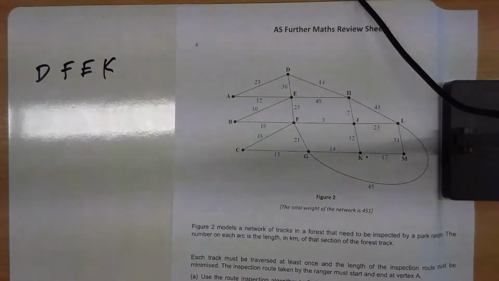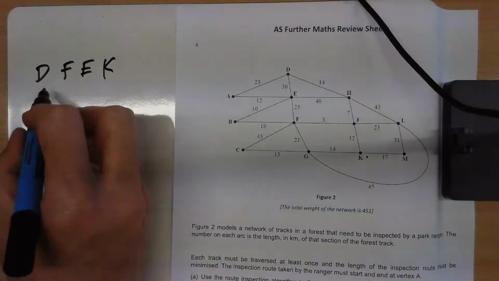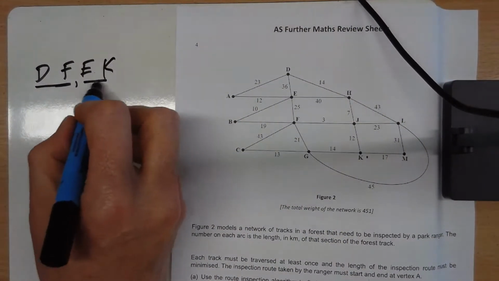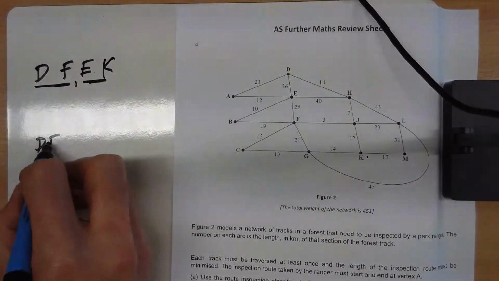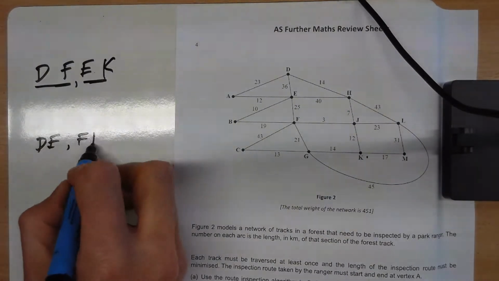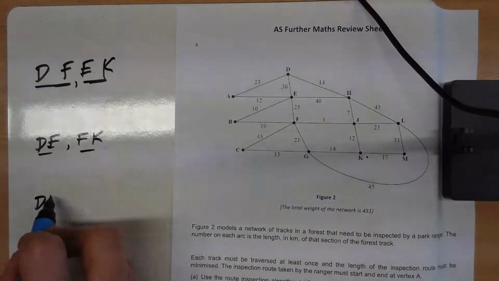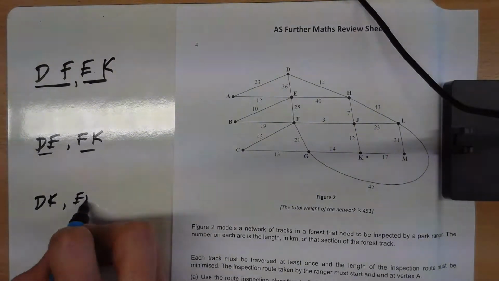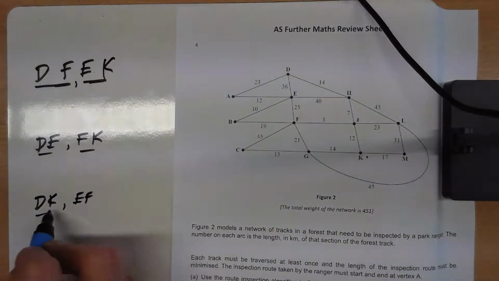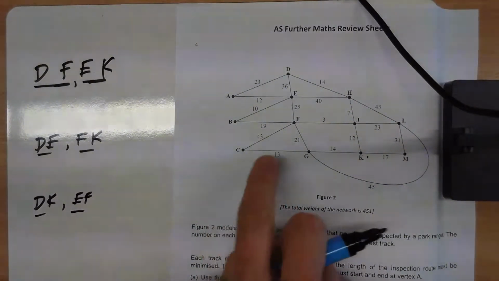So they're my ones we've got there. We'll join those two together and those two together on that one. Then let's go D and E, F and K on that one, and then we'll go D and K, E and F. So we need to work out the distance between each of these.